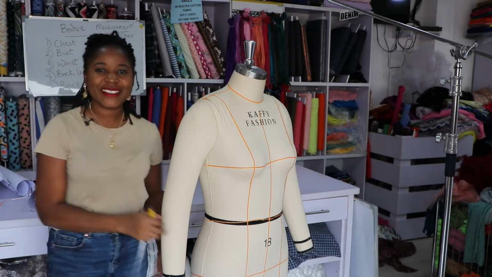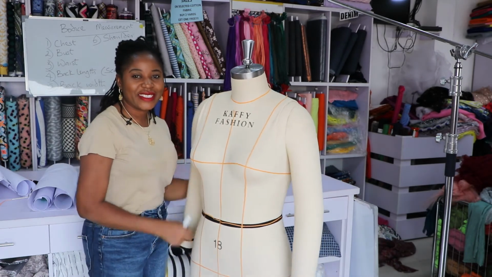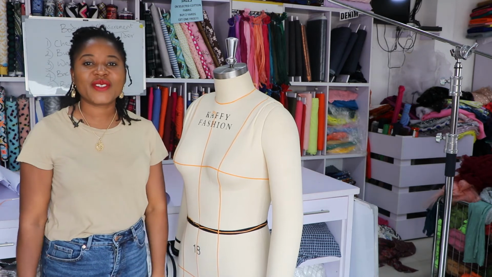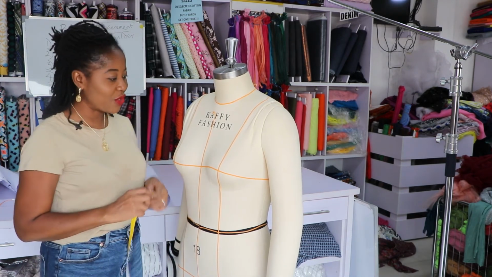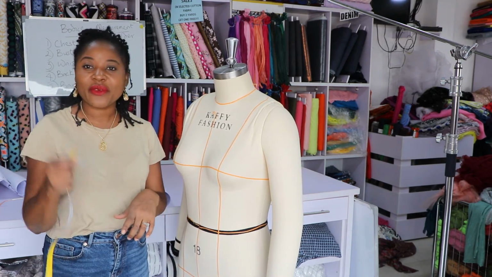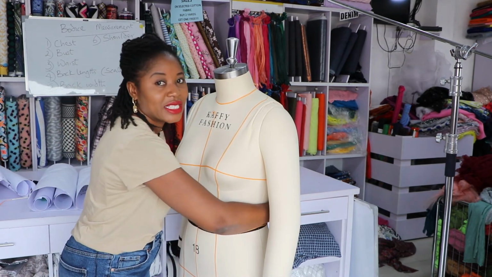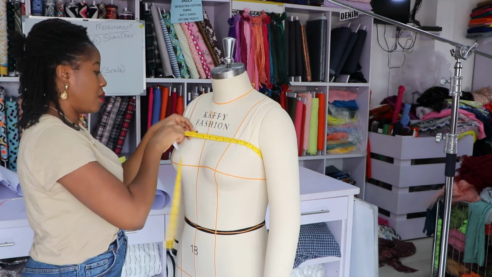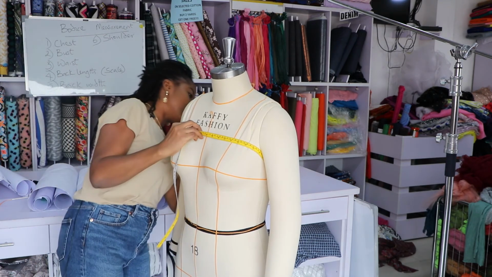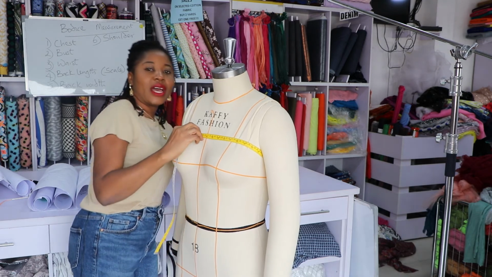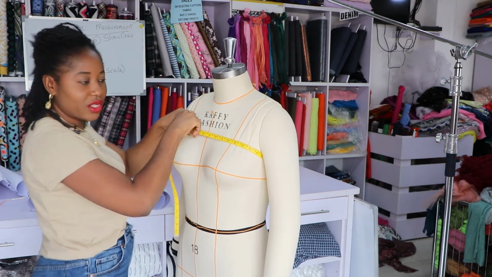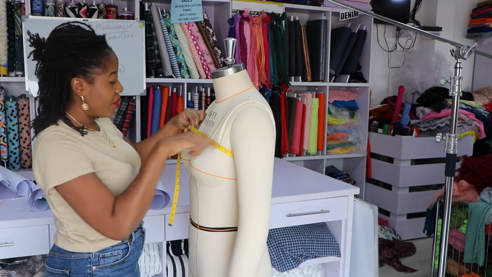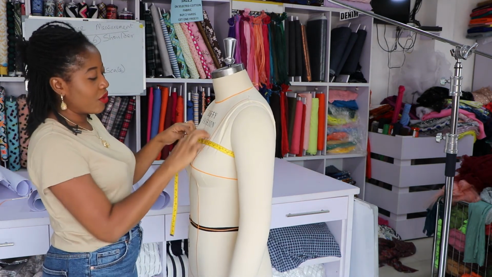So, yeah. Hello, so let's start measuring. The first measurement I'm going to be taking, remember, is the chest. So I said it's around the body, under the arm. So you can see that it's going under my arm, under the arm of the mannequin, around the body, above the bust.